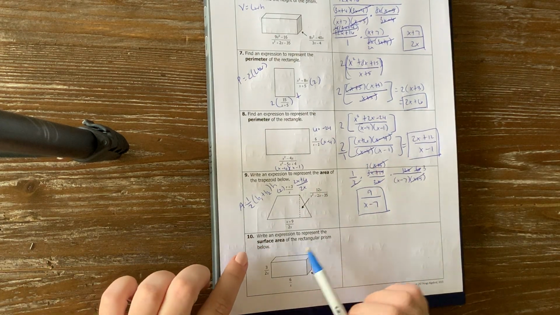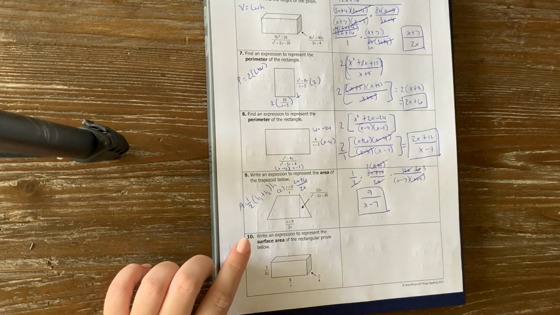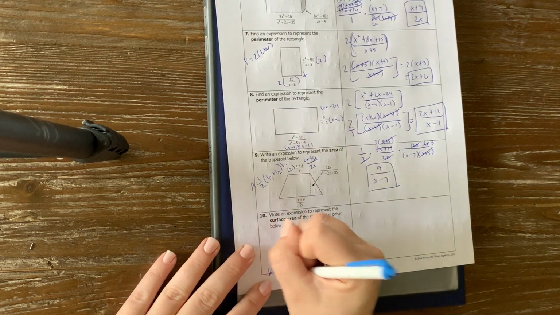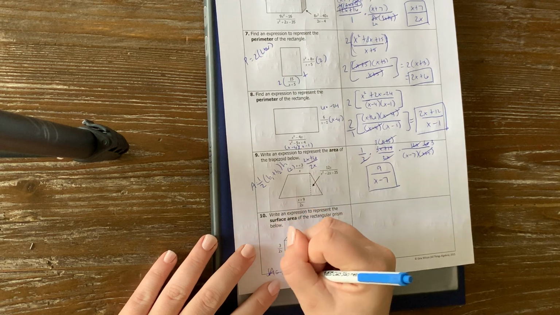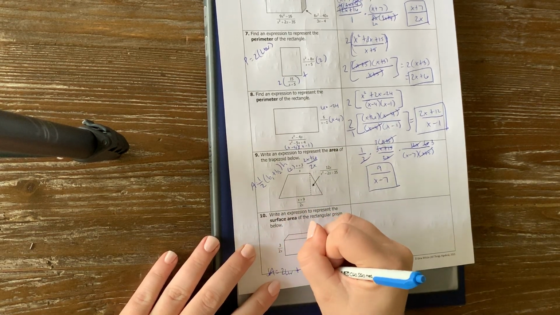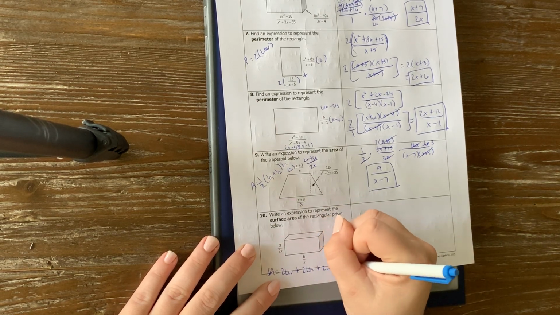Okay, write an expression to represent the surface area of the rectangular prism below. Okay, surface area of a rectangular prism equals 2 times the length times width plus 2 times the length times height plus 2 times the width times the height.